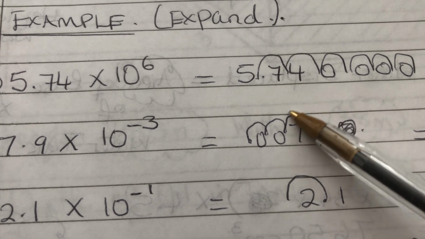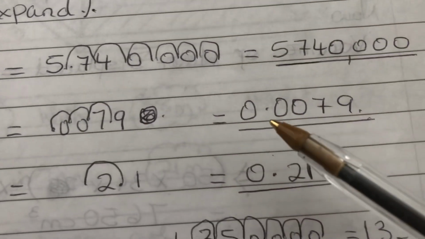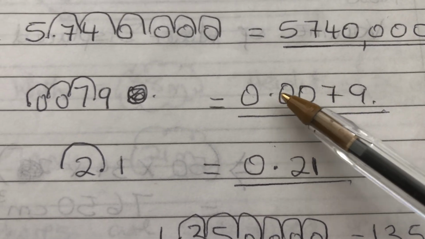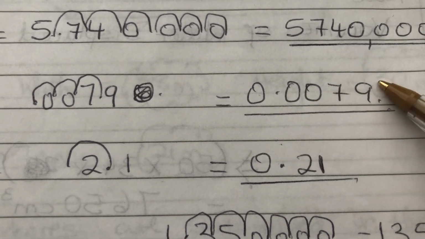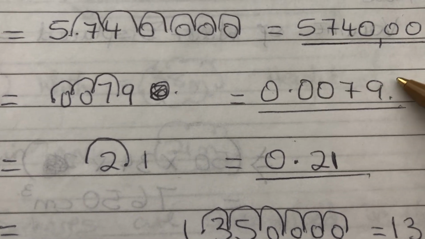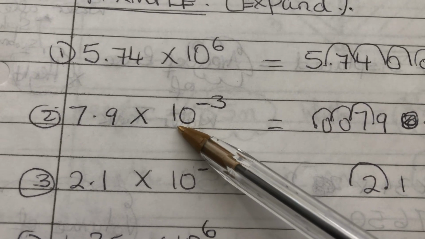So 1, 2, 3 towards your left, and the new number will be 0.0079. Likewise, if you get this answer and they ask you to change it into standard form, that will be the answer you get.